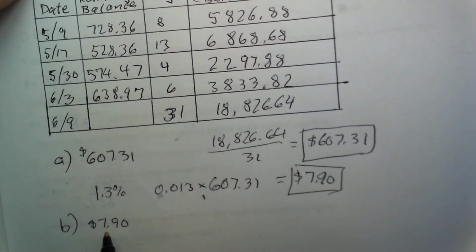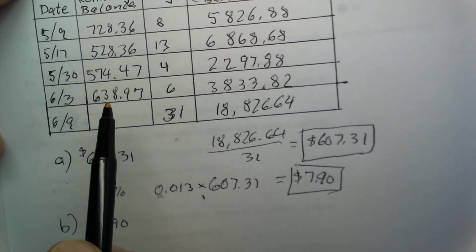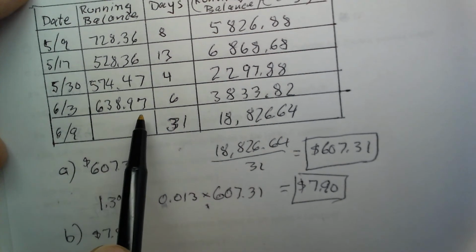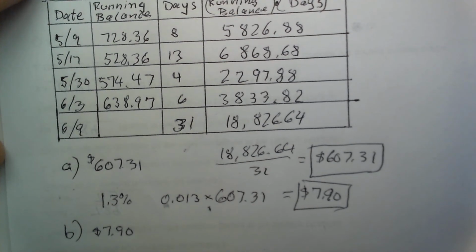And then the question, the account balance for the next billing, well, that would be equal to $638.97, the last balance here, plus the finance charge.